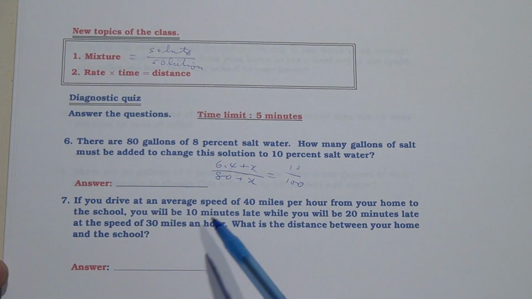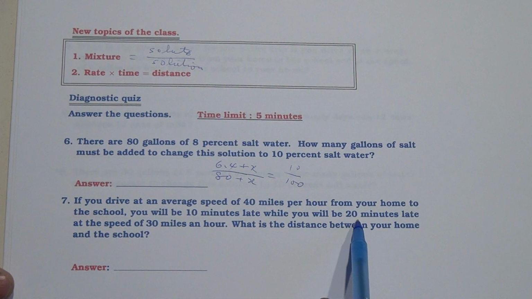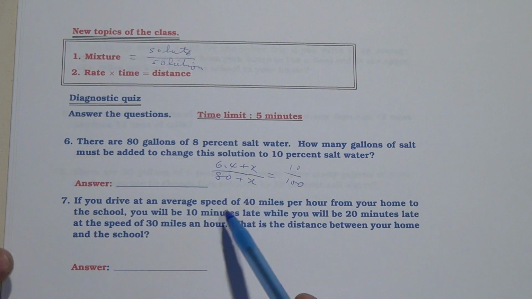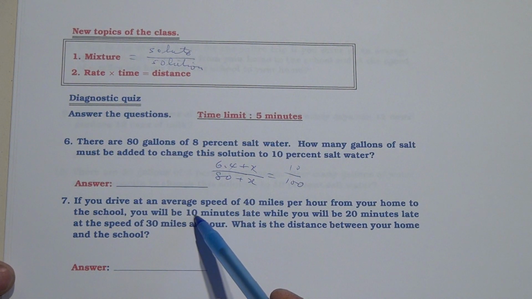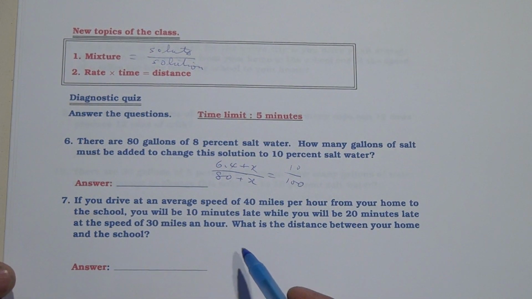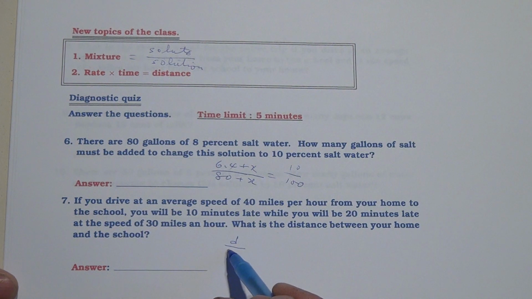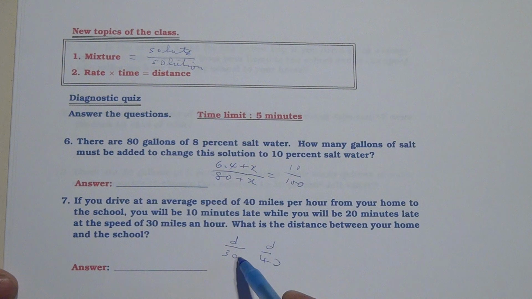Okay, when you drive 30 miles an hour, you will be 20 minutes late, but at 40 miles, 10 minutes late. Because of the faster speed, you save time, right? So in this case, let's say the question is D, distance. So D divided by 30 and D divided by 40. Which one is greater? You drive at 30 miles, you spend more time, right?